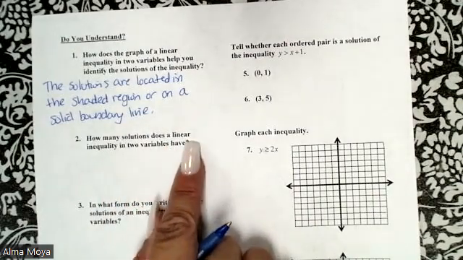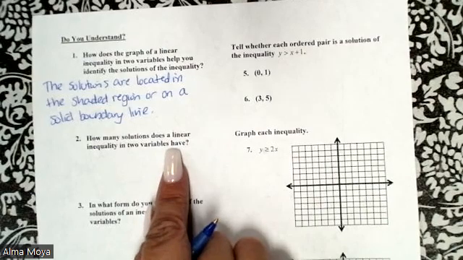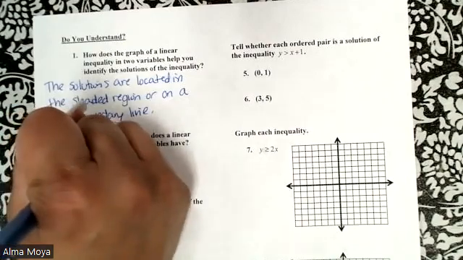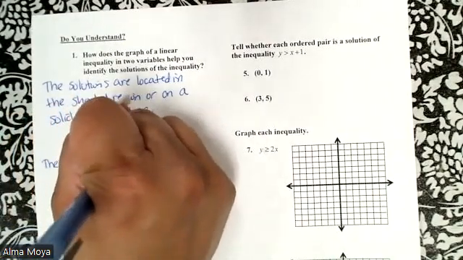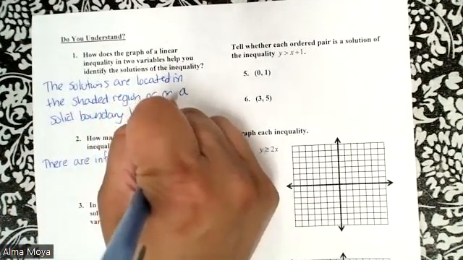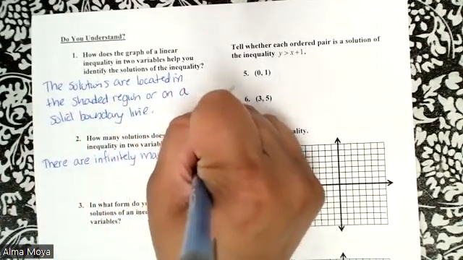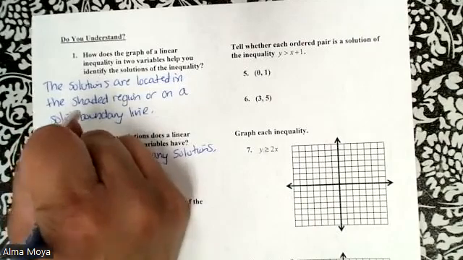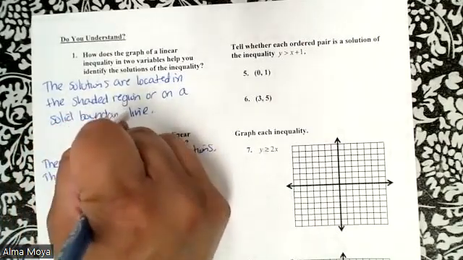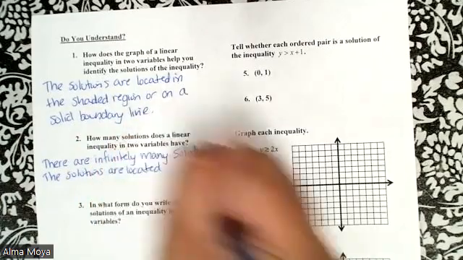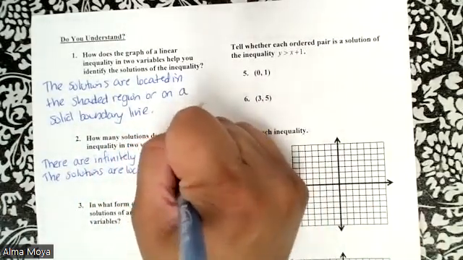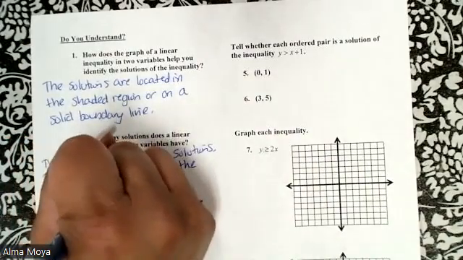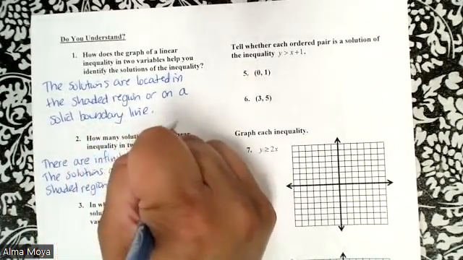How many solutions does a linear inequality in two variables have? Well, they can have a lot because it's all the shaded region. There are infinitely many solutions. The solutions are located in the shaded region or on a solid boundary line.